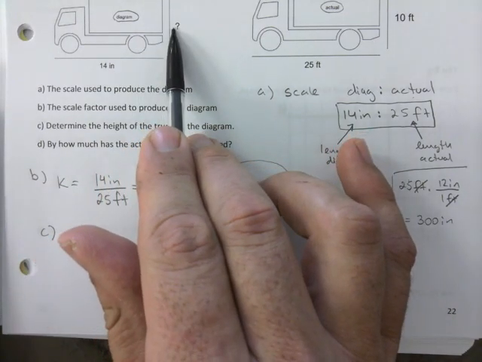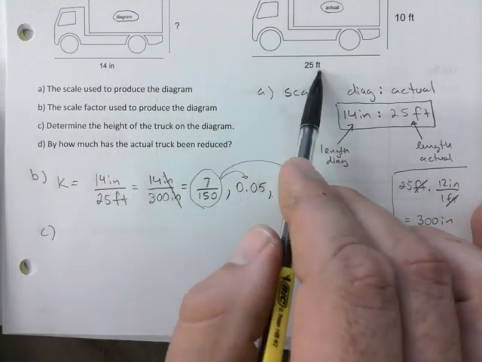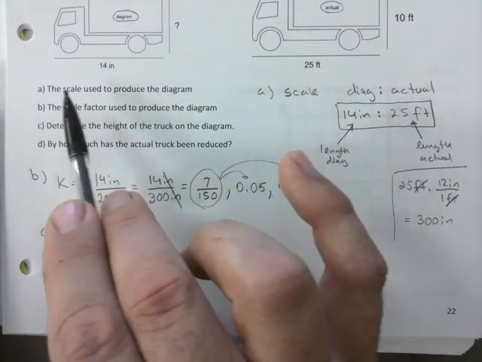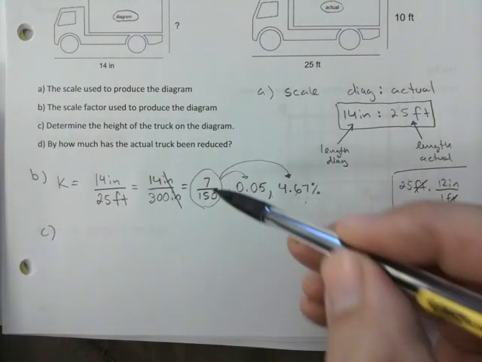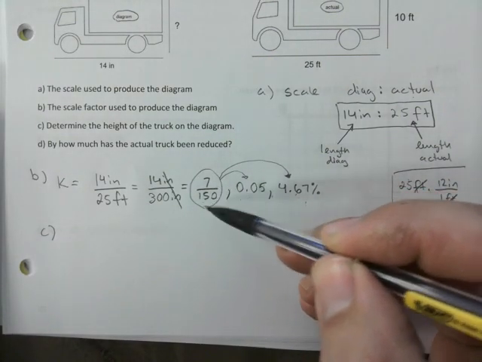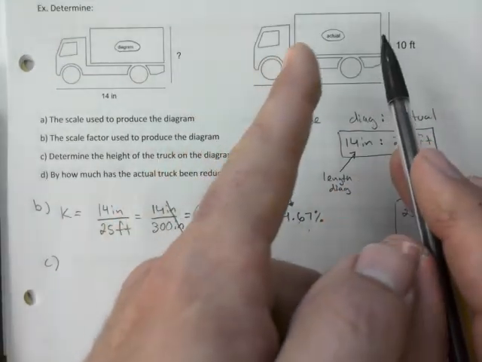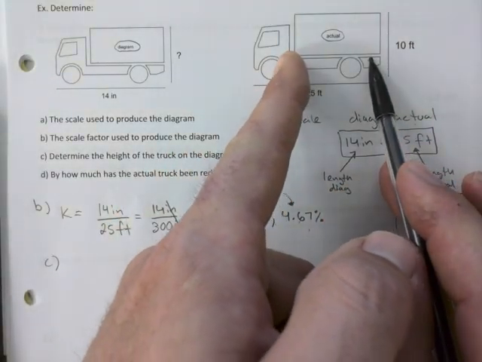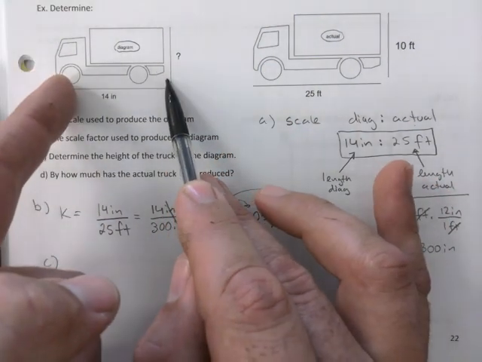How do I start? Remember what I told you before when we started this unit? You have a rate that is true. Remember? 80 kilometers per hour stays like that. This is also a rate technically. It's something that is true. Every single dimension from this has been altered by that scale factor to produce that diagram.